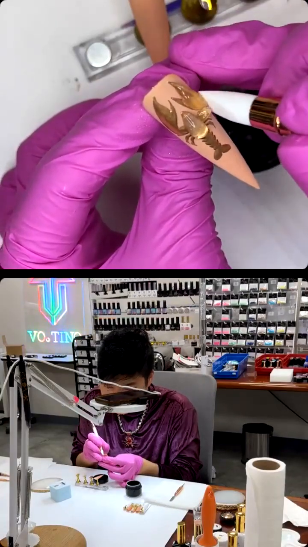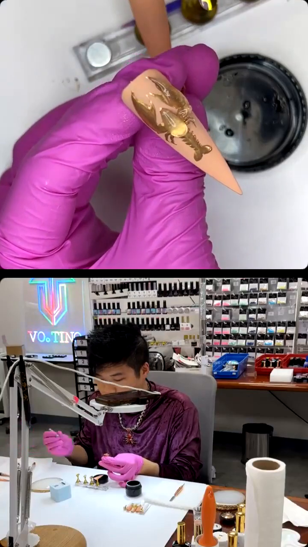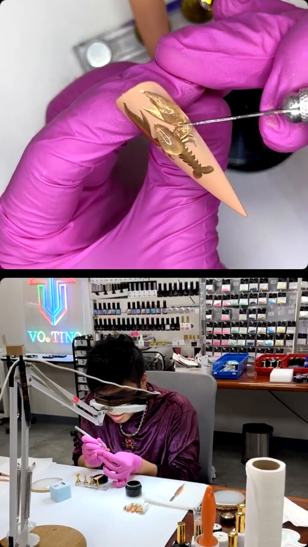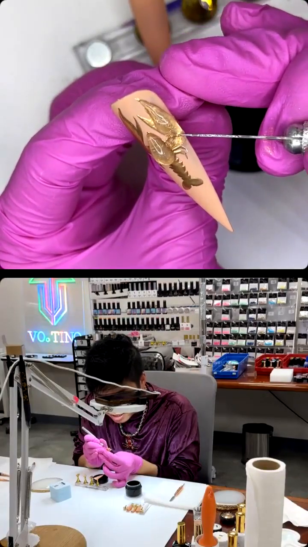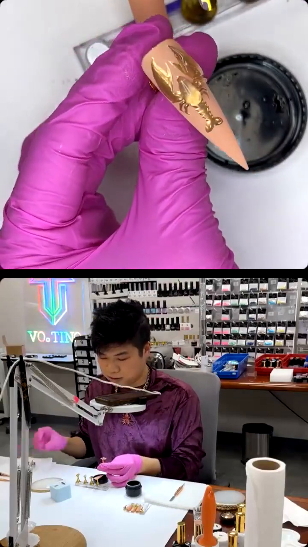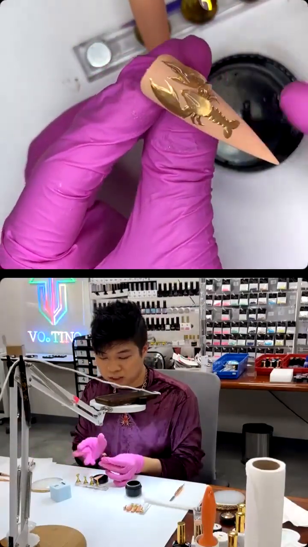Plop it on there, and it just starts to melt out for you. The reason why I say you cannot mess it up is because it's not a timing thing. You can just savor this all day long. Okay, it seems like it's smoothing out.